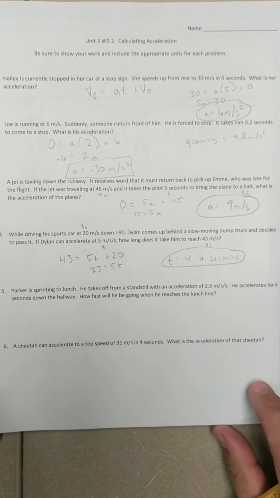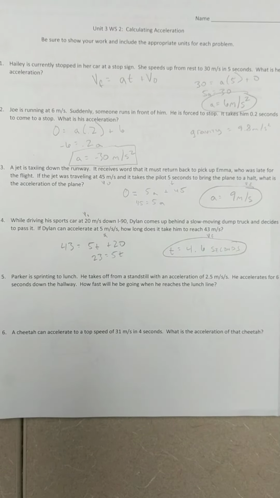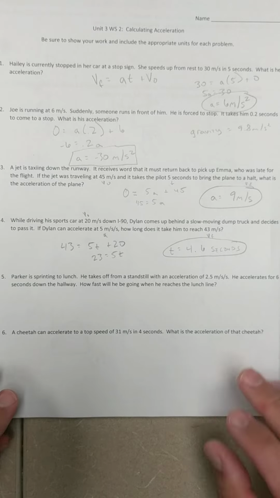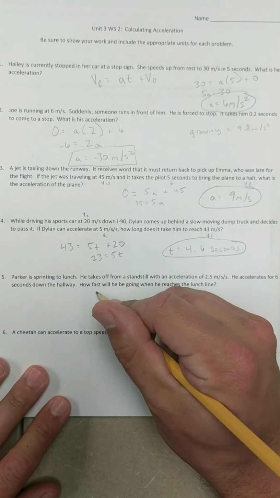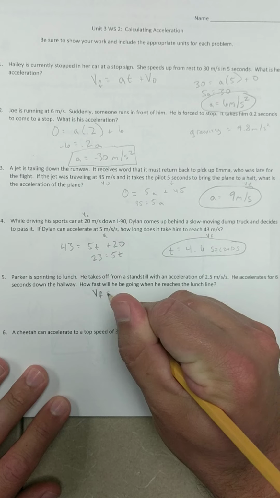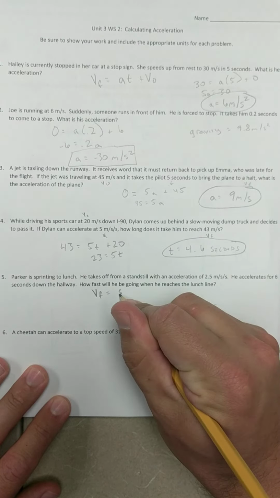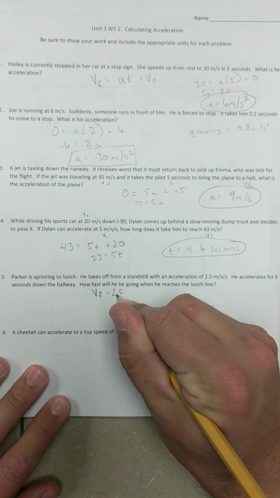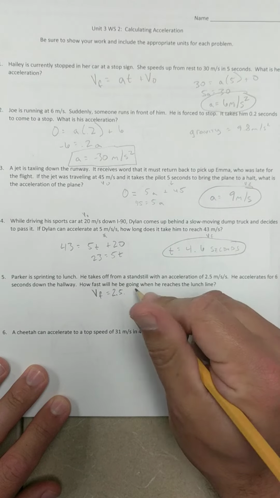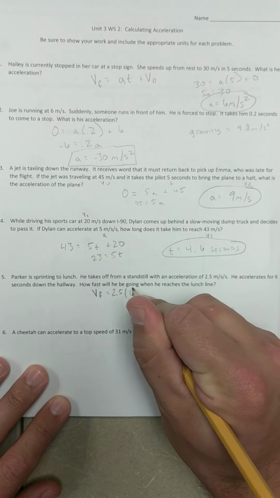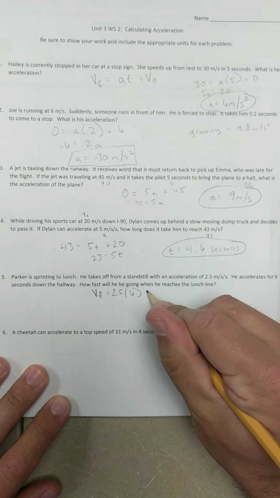Okay, sliding on down the page. Parker is sprinting to lunch. He takes off from a standstill with an acceleration of 2.5 meters per second squared. He accelerates for 6 seconds down the hallway. How fast will his final velocity be? So we're trying to solve for that final velocity. We know that his acceleration is 2.5. We know he's going to be traveling like that for 6 seconds.